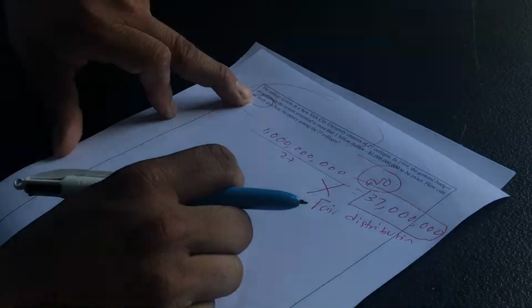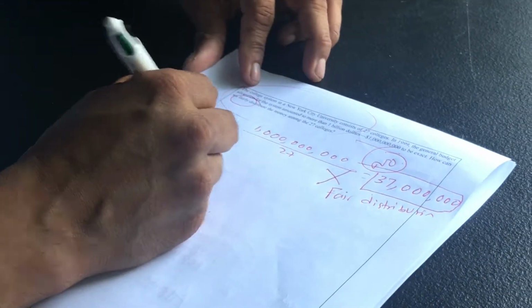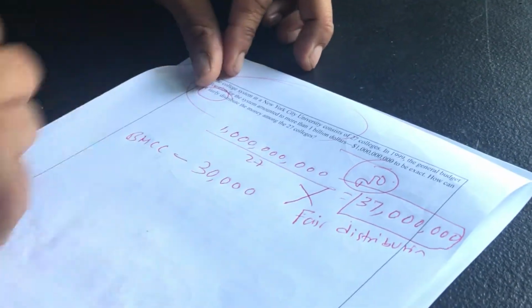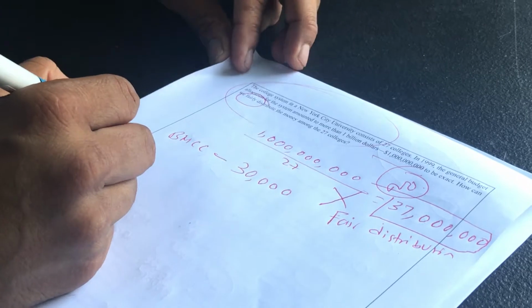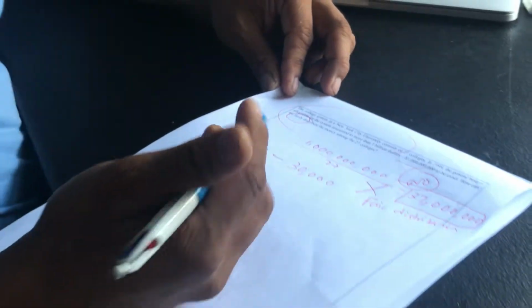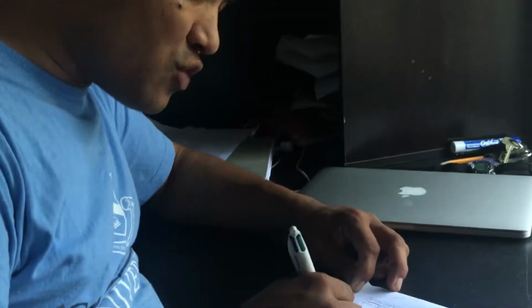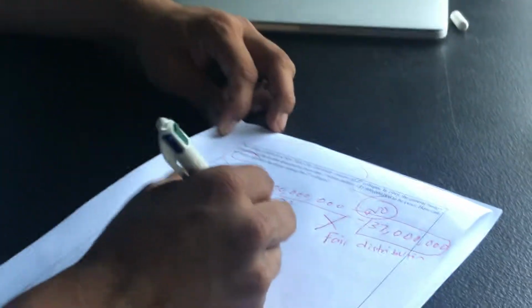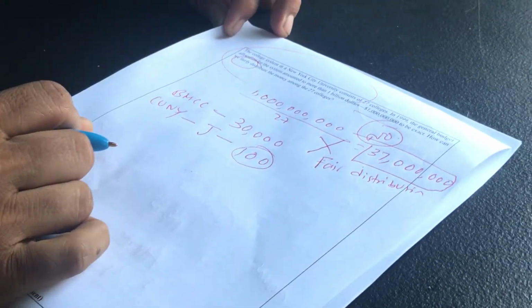No. Why not? Because CUNY has a college like BMCC, where the student population is 30,000, and CUNY also has a college like the CUNY Graduate School of Journalism, which has only 100 students.